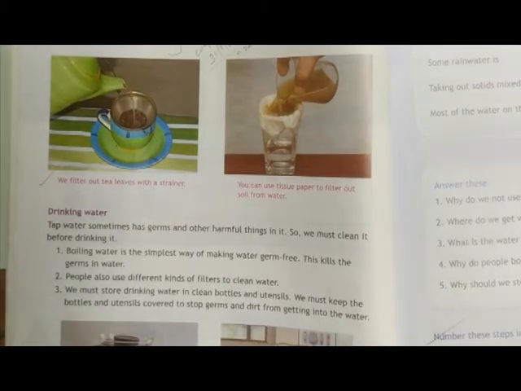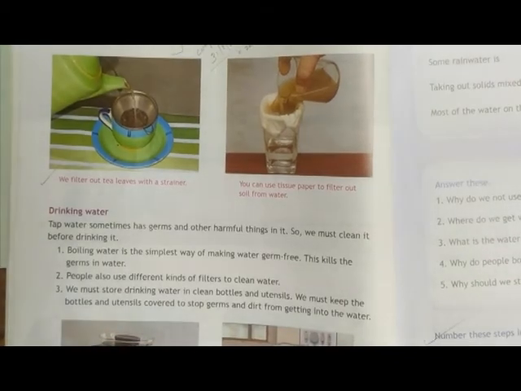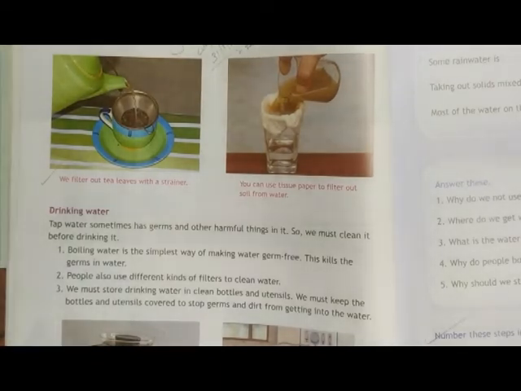That's why the water is being covered. Okay, we must keep the bottles and utensils covered to stop germs and dirt from getting into the water. Yes. I hope you understood, children. I will just repeat the questions.